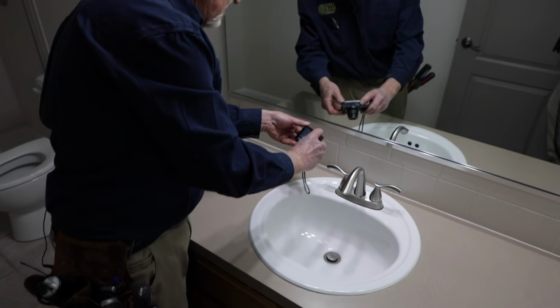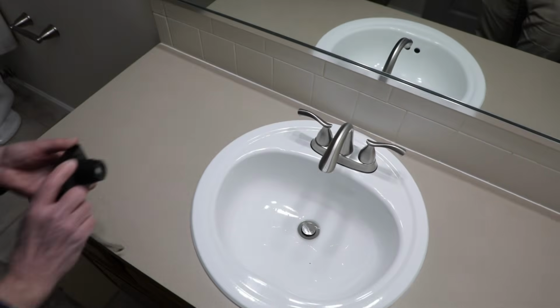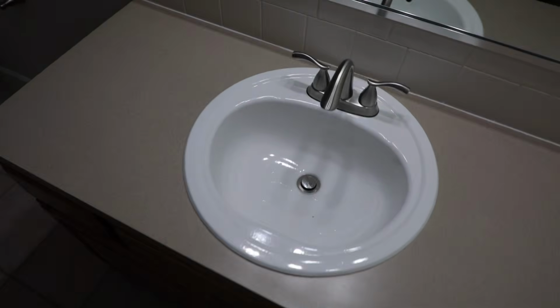I would take a photo and just recommend improving the caulking. One more thing here, check the vent fan. Sounds like it's working.